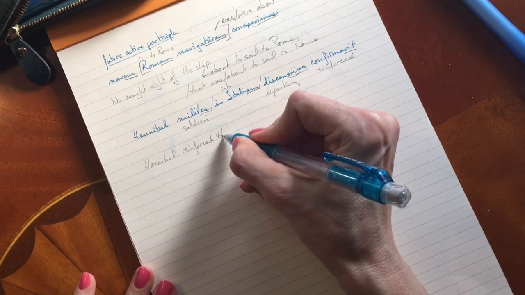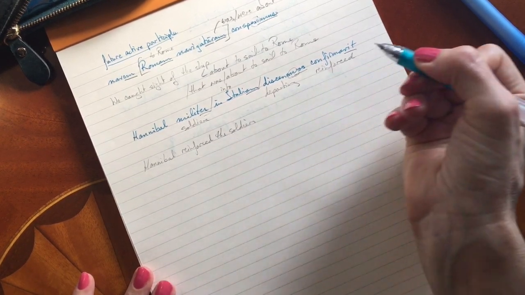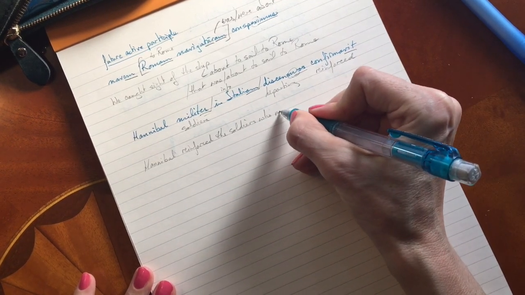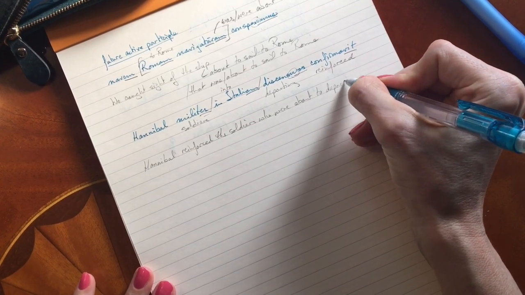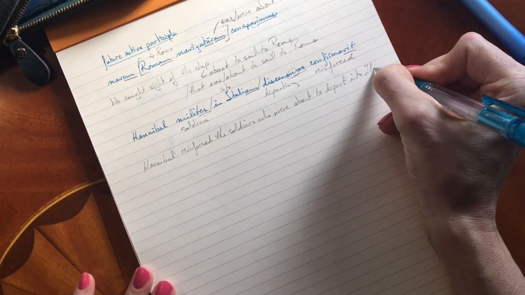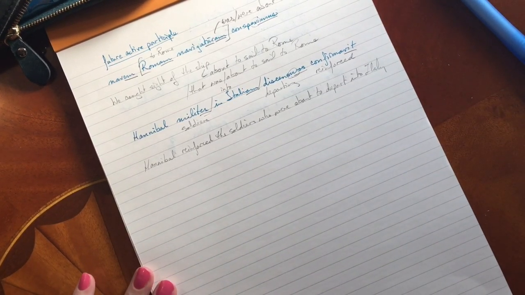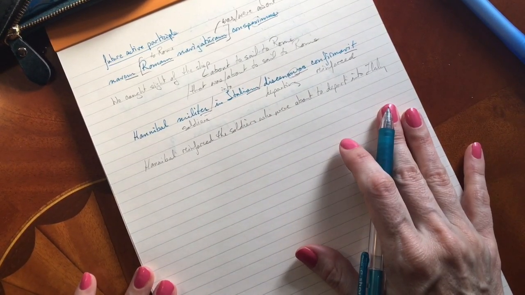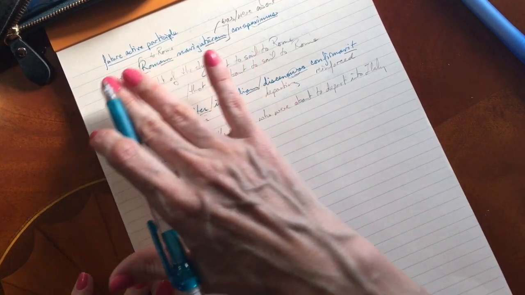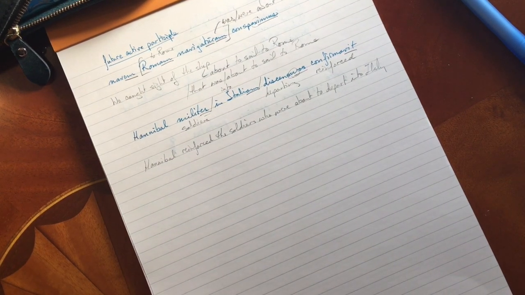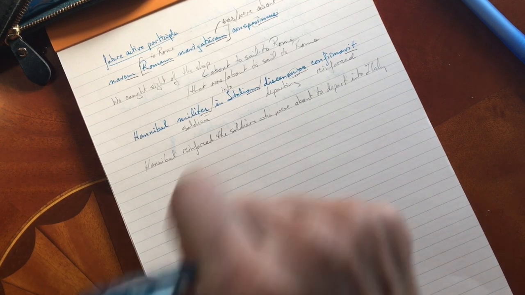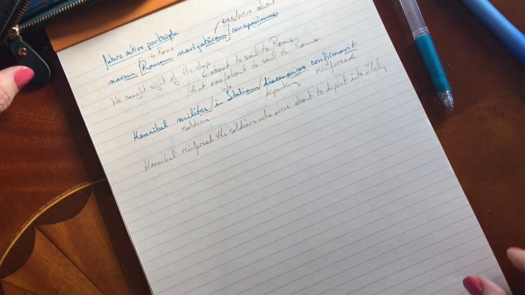So we'll say the soldiers and use a relative clause, who were about to depart into Italy. Good. So here we have different ways of writing and translating the future active participle. Let's have a look at the perfect participle.